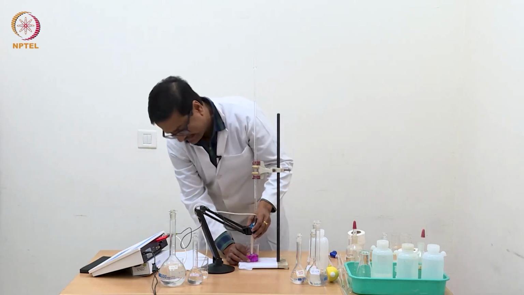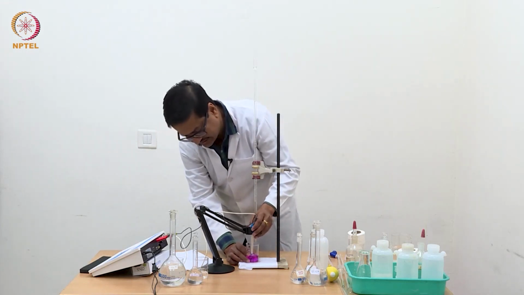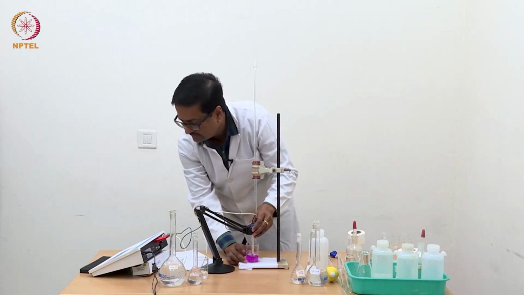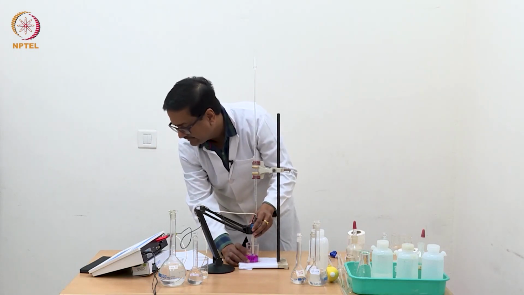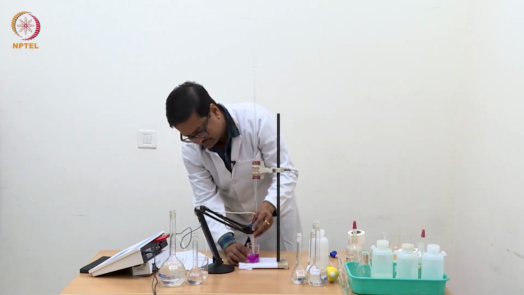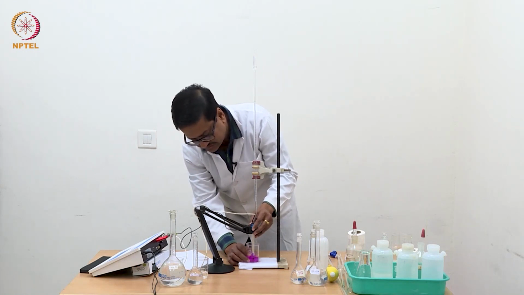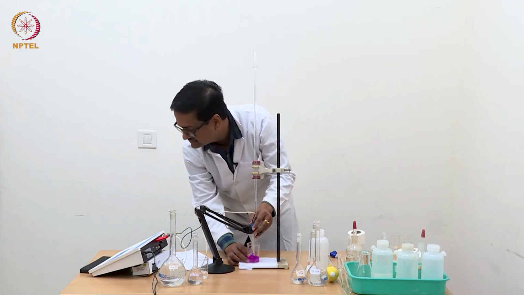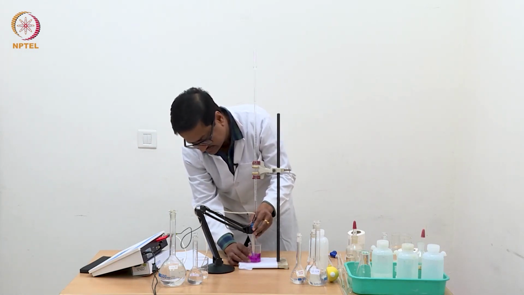You see that after adding, the conductance has not changed because it has only changed the conductance of the locality where the drop has fallen, and then when I shake, when I try to make it a uniform, homogeneous solution, then the effect of additional NaOH is easily seen in the conductance of the solution.